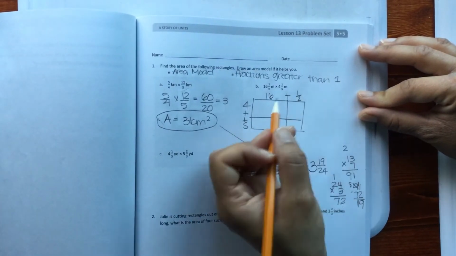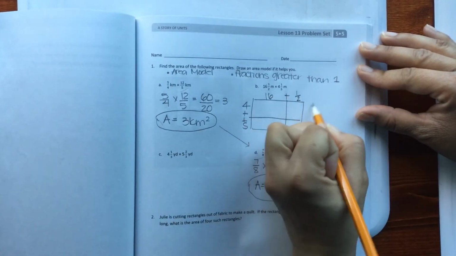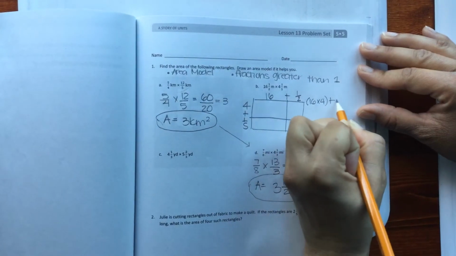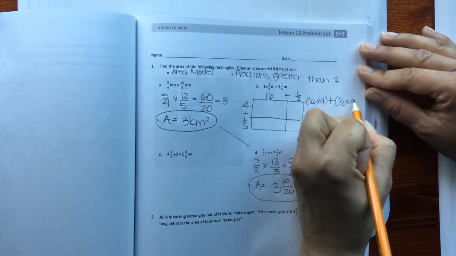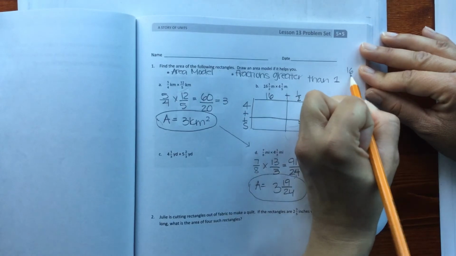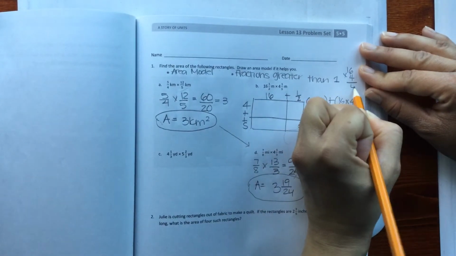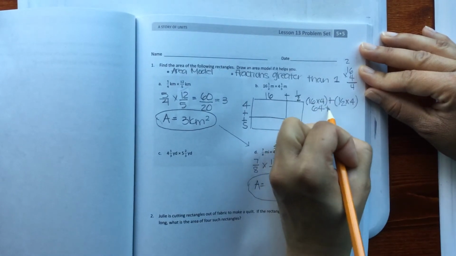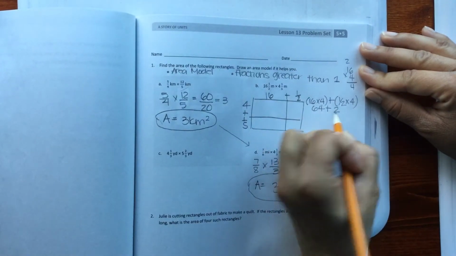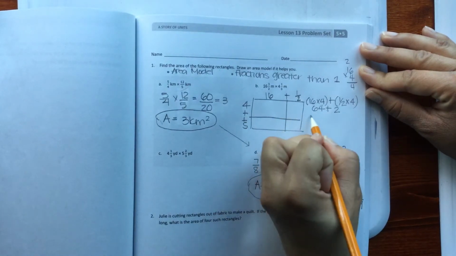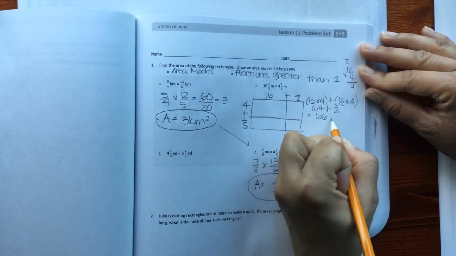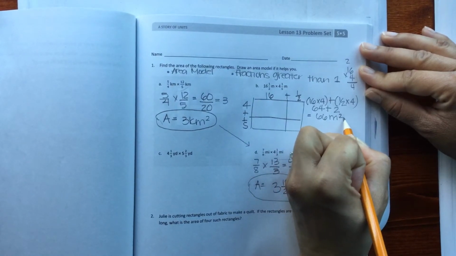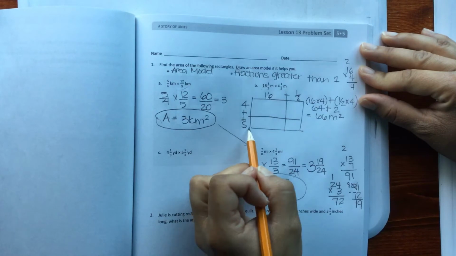I need to do 16 times 4, right? Because this is going to be 16 times 4 plus 1/2 times 4. So I think we just did this on the other problem. 64. Okay. So 64 plus half of 4 is 2. So this is going to equal 66 meters squared.